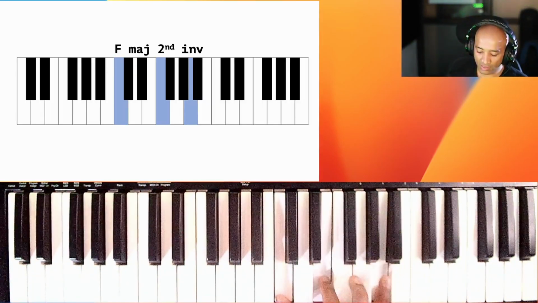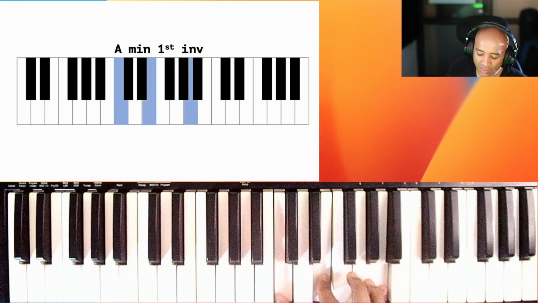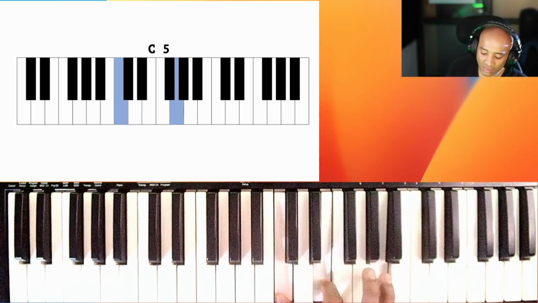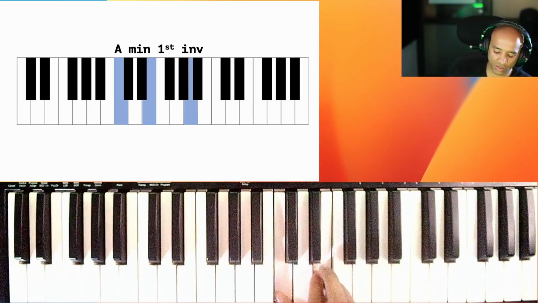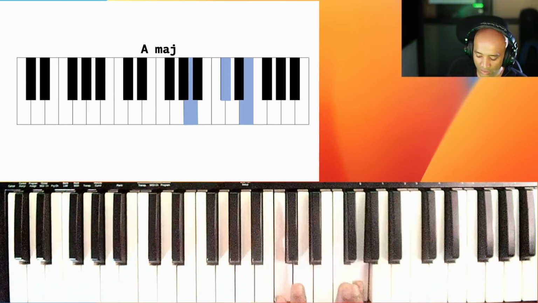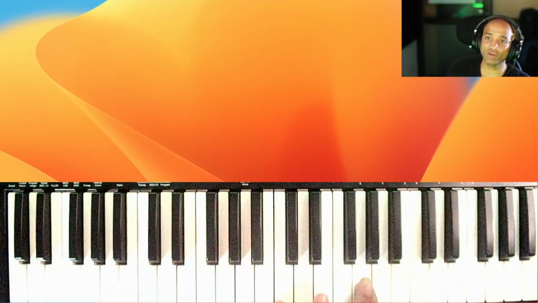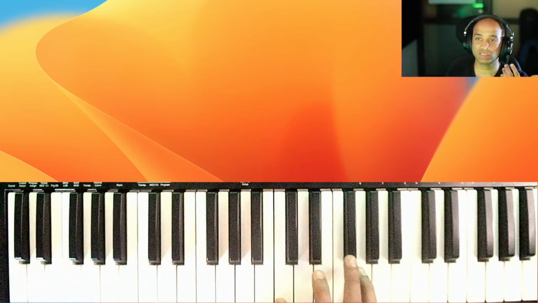Sa ma ga ma da ni sa, sa ni da ma ga re sa, right? So the C5 sounds better when I resolve it back to the lower sa. The higher sa was not that great.